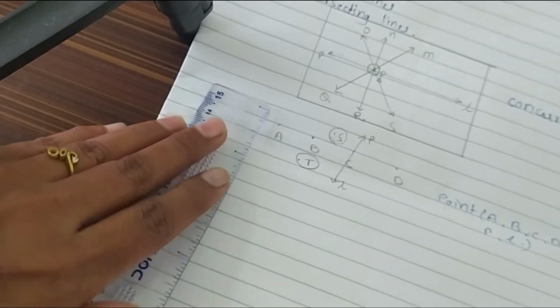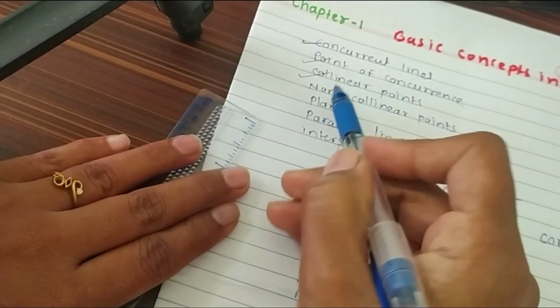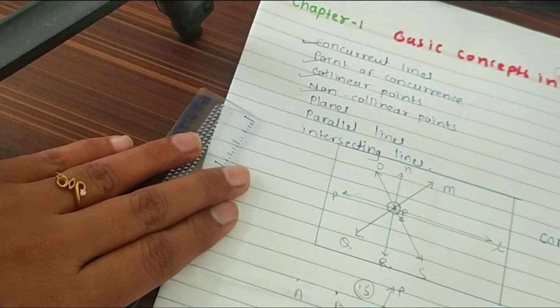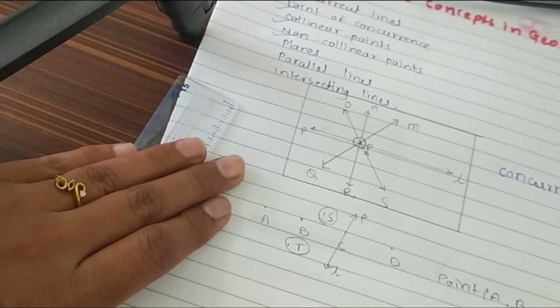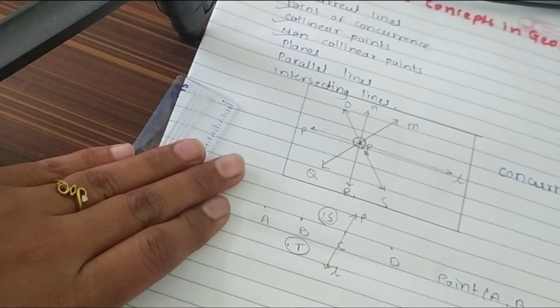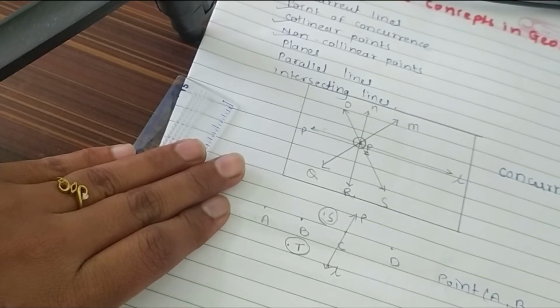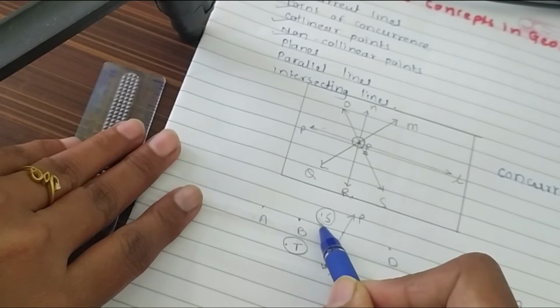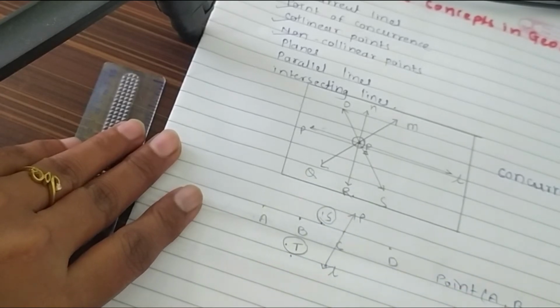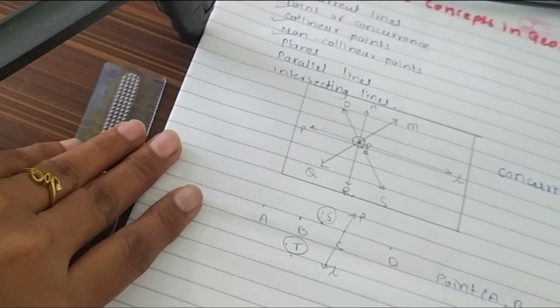The next point is non-collinear points. What are non-collinear points? Non-collinear points are points which do not lie on the same line. So we can say that point S and point T are non-collinear points because they do not lie on a single line.